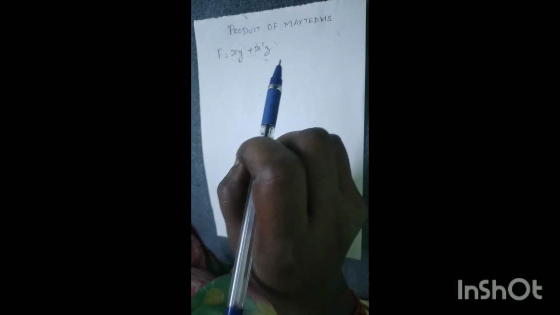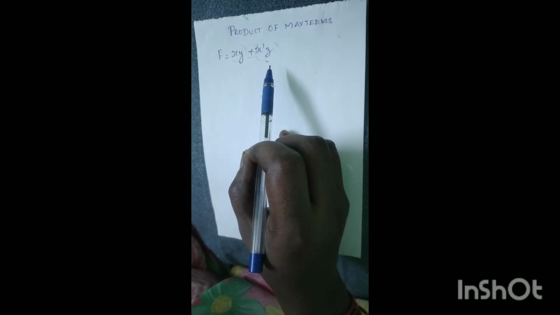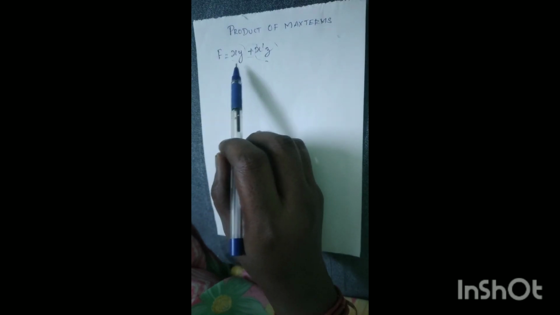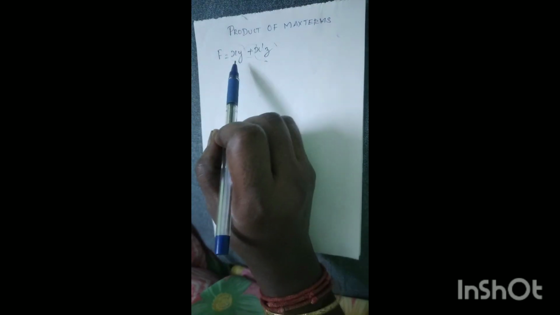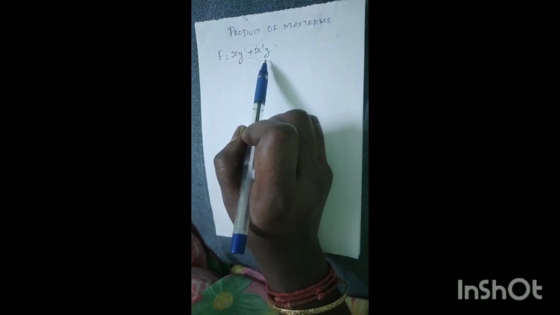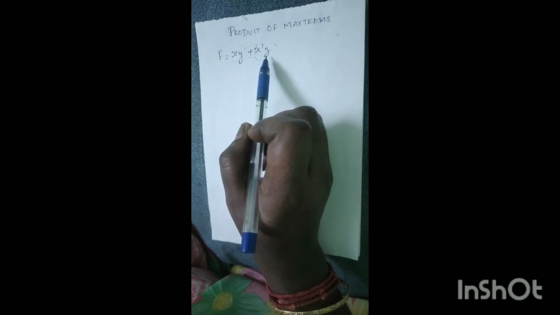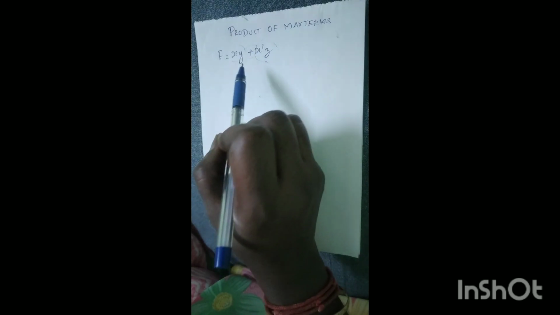To convert a boolean expression into product of max terms, first of all, the boolean expression should be in product of OR terms. So, this given boolean function is not in the form of product of OR terms. To convert it into product of OR terms, we are going to apply the distributive law.